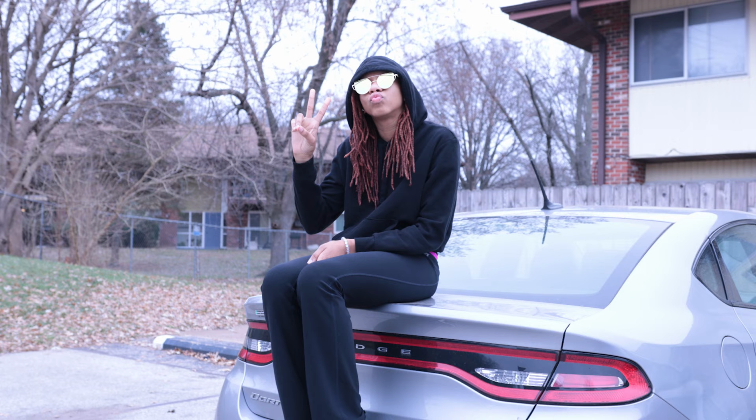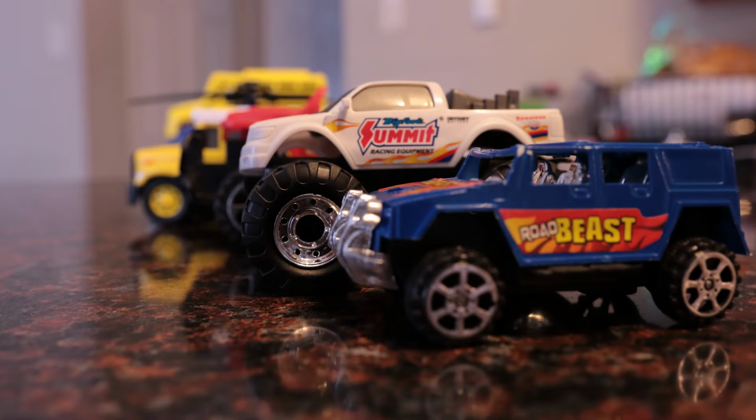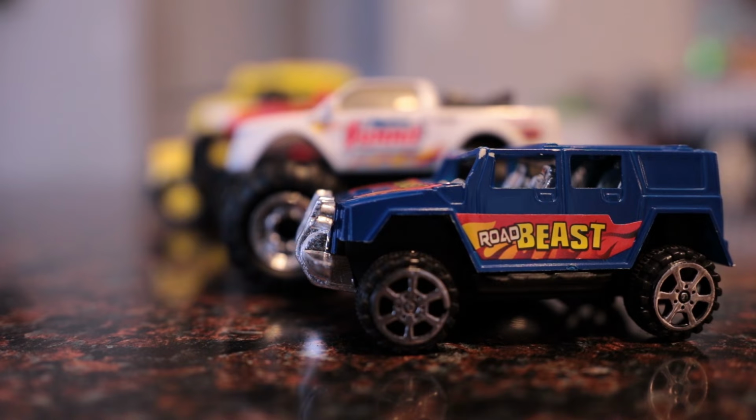So that means that I let in more light, but also the background is more blurry and she's now more focused. So here's some more examples. I shot some pictures of my son's toy cars so you guys can see the difference in the aperture. Here's one shot with a high aperture, and here's the other one shot at a low aperture.